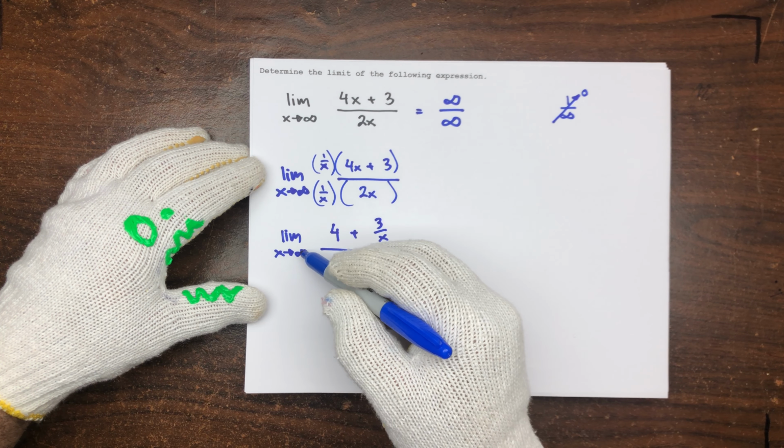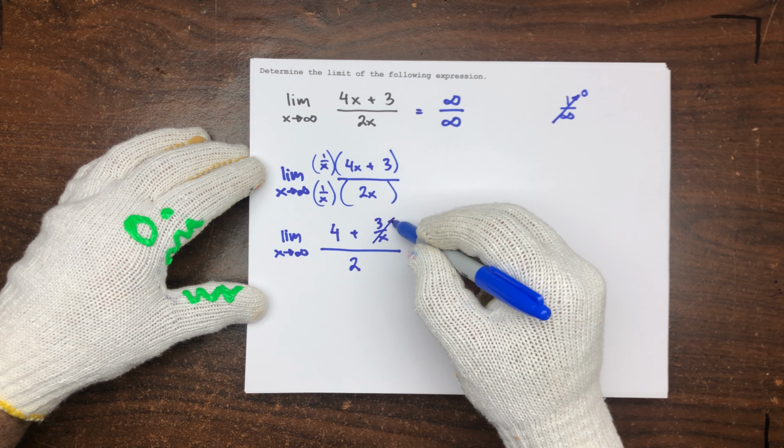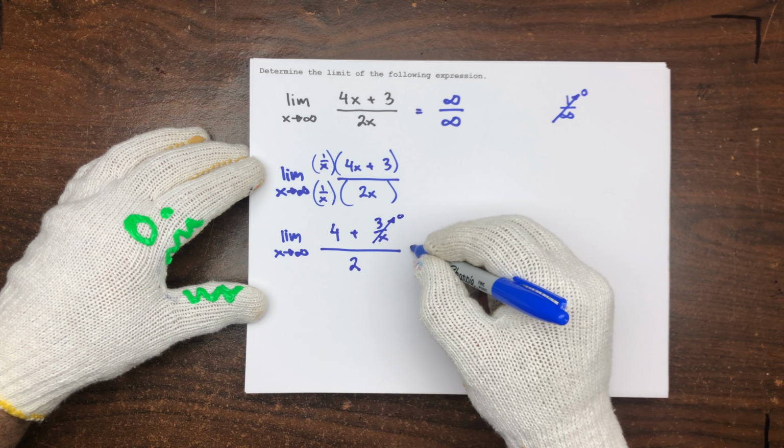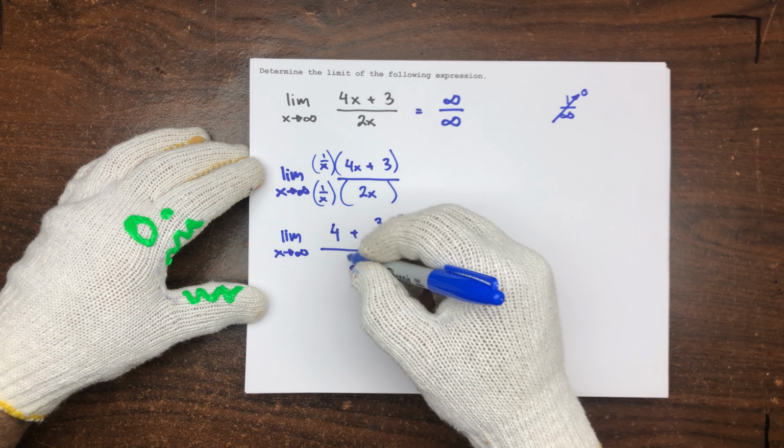And now if we plug in x going to infinity, we are going to get this, because 3 over infinity is going to go to 0. So our answer will be 2. 4 divided by 2 is going to be 2.